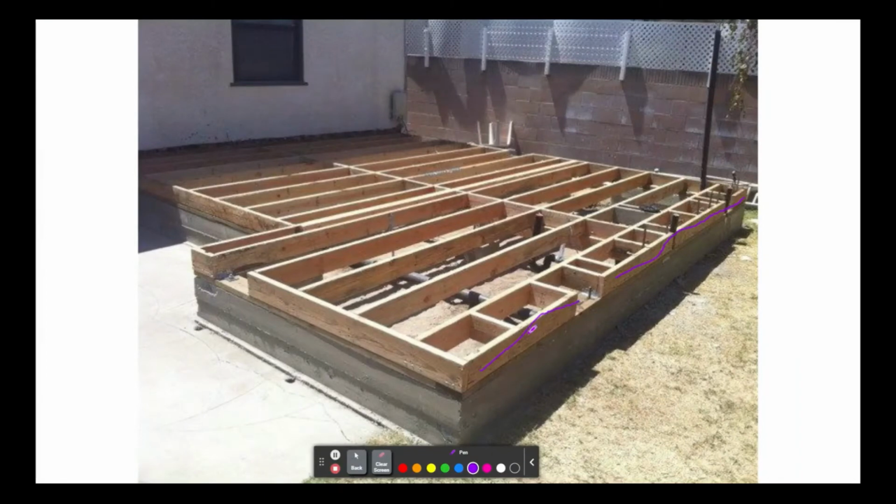Now, most of the time these are doubled up. You'll have 2 boards sandwiched in there. They didn't do it in this case because we have these actual cripples that come in here and cover that space.